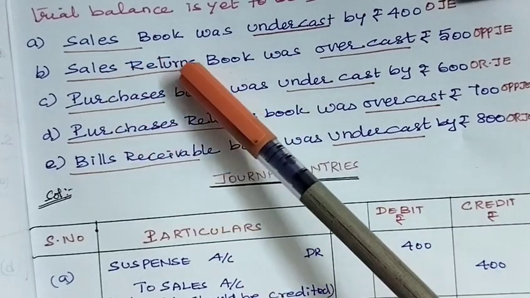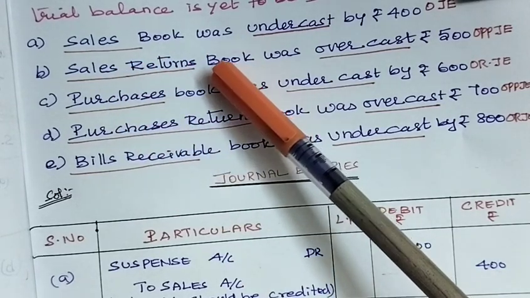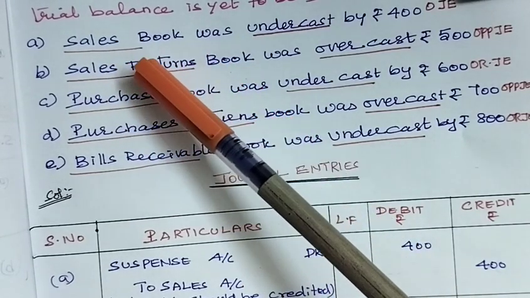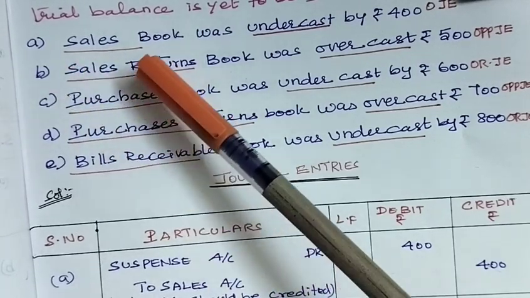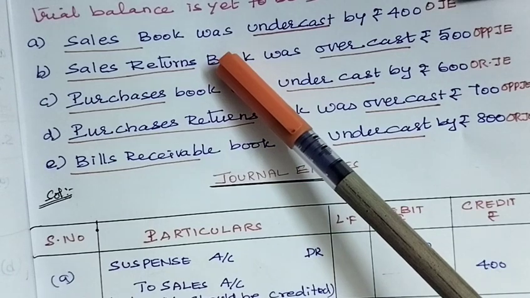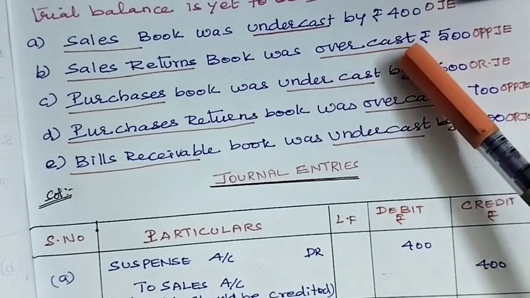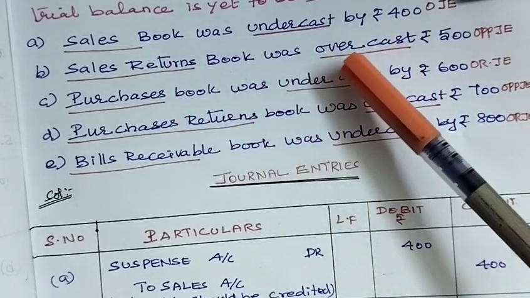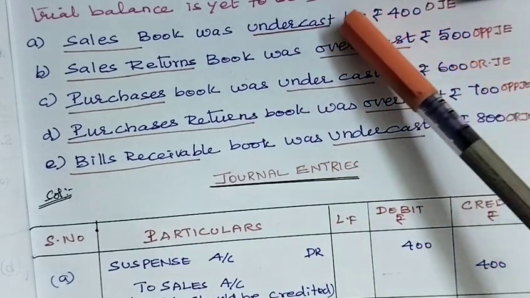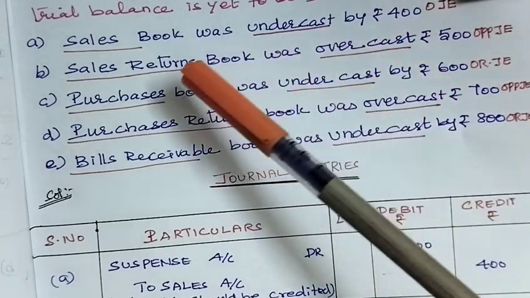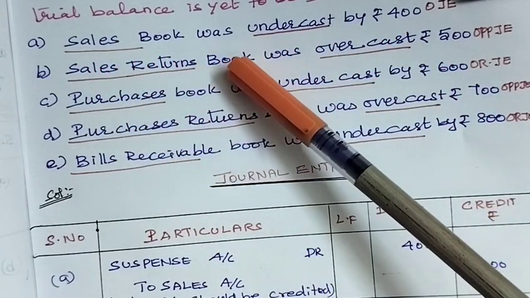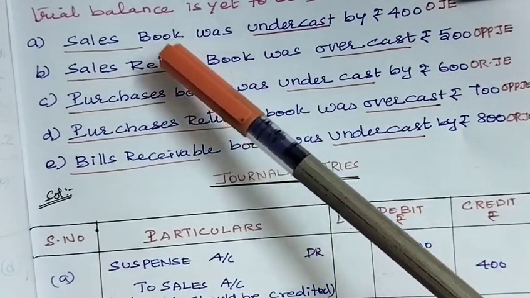Sales return account will be debited in the original entry. But here the sales return book shows 500 rupees overcast, excess. So you should follow the opposite journal entry, and the sales return book will be credited.